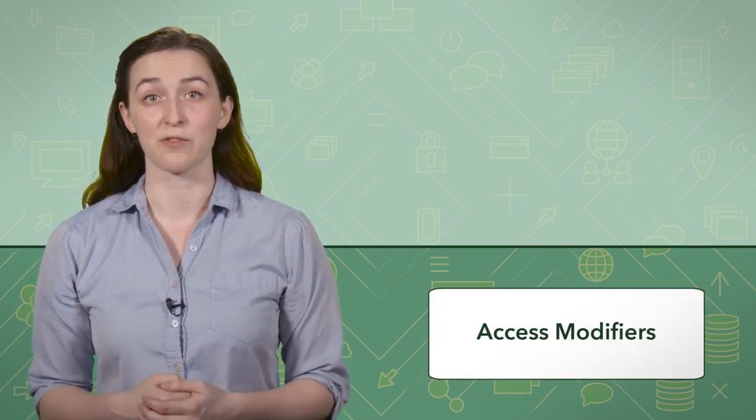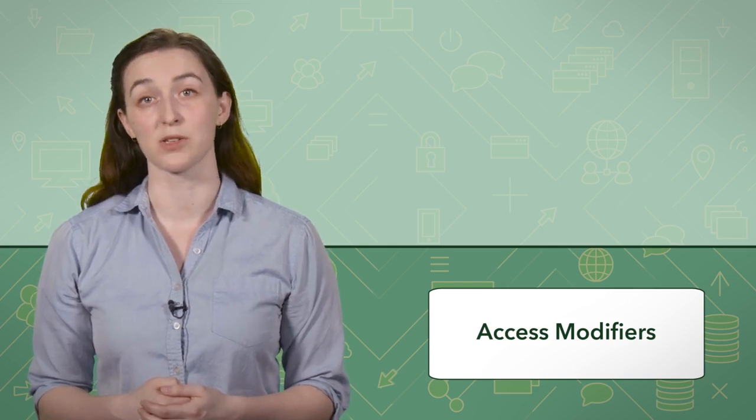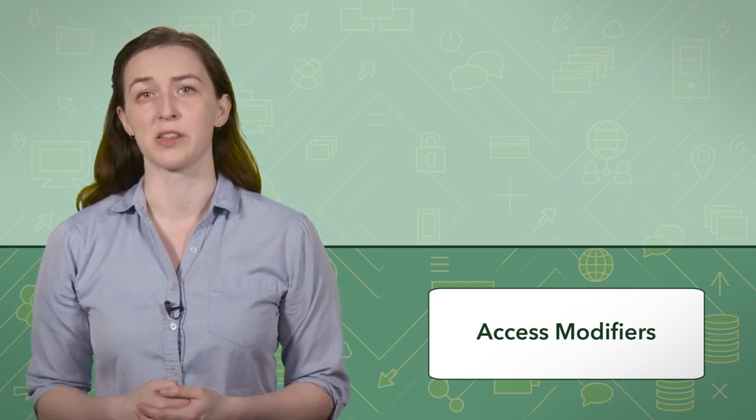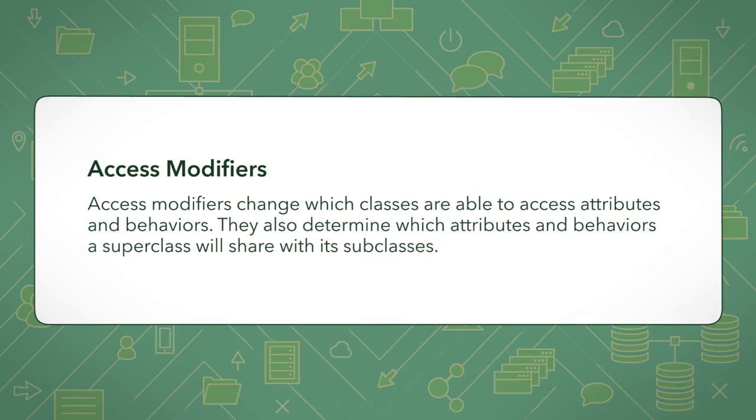Encapsulation is the practical design principle used to apply the concept of information hiding. You can hide information through the use of access modifiers. You probably have experience using them. Access modifiers change which classes are able to access attributes and behaviors. They also determine which attributes and behaviors a superclass will share with its subclasses.